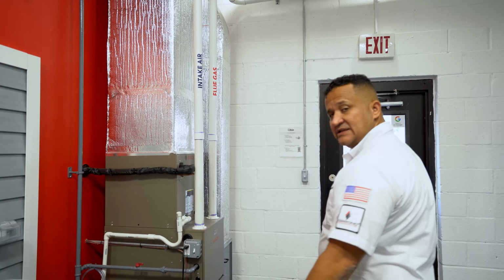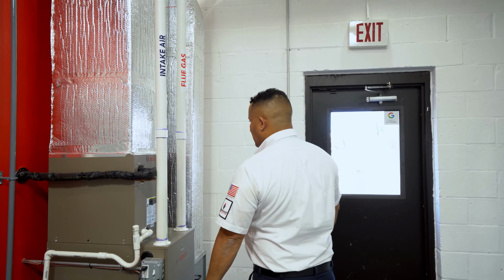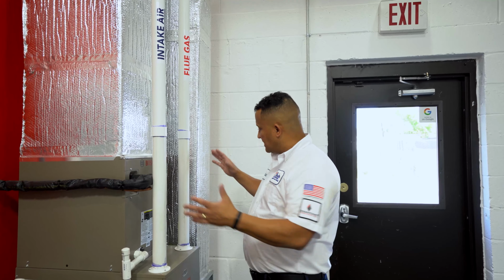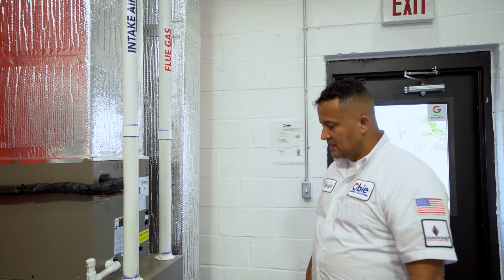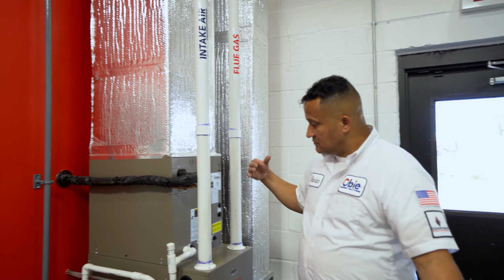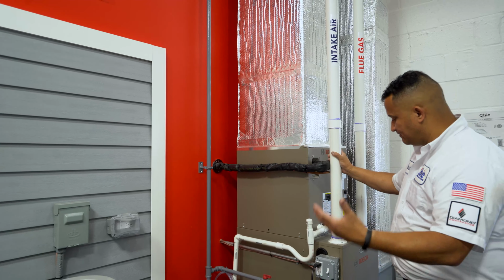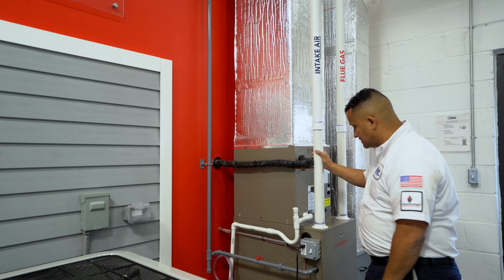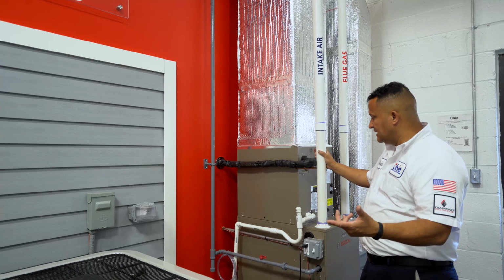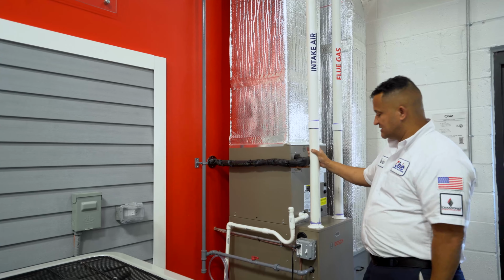But going over all the details of the gas furnace, you've got all these different parts in here. Let's go over the trades. What's done? What kind of license and permits do you need in order to do this work?